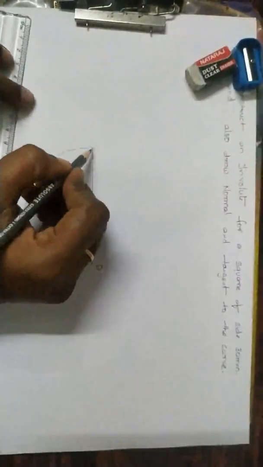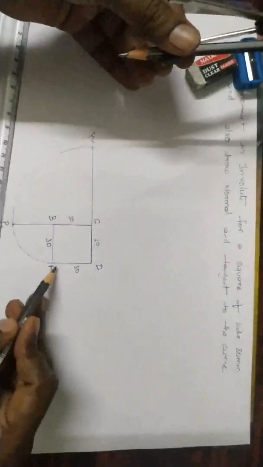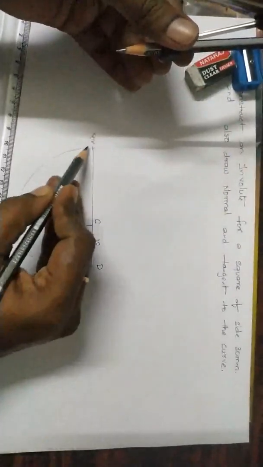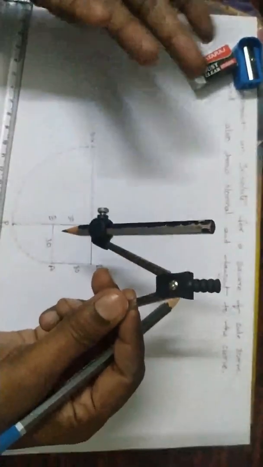Now, what is this point? This is P2. Why are we using a compass? Because this curve should come out very clearly. With the hand, we cannot draw properly. With the help of a compass, we can do it very easily. Yes, that is the reason we are using a compass.